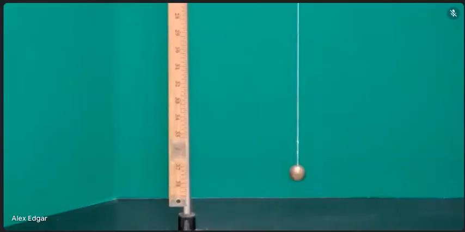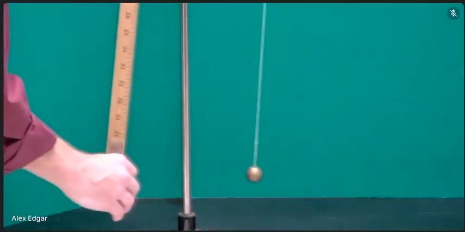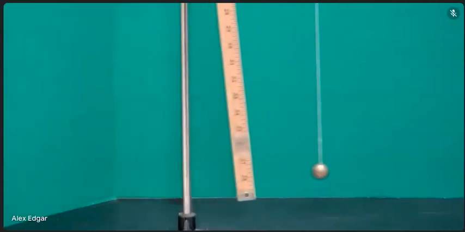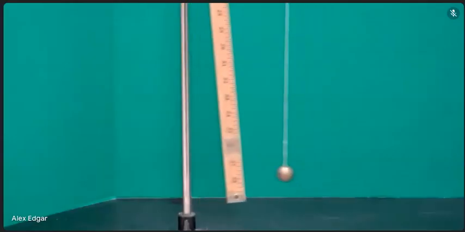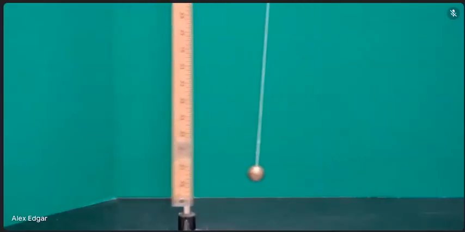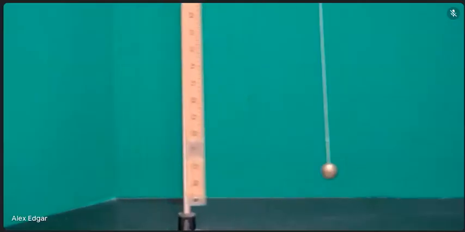And I want to show that because when I set them oscillating, one of them will oscillate faster than the other, and it's not because there's any difference in length. You should see that I started them at almost the same point in the swing, but then they get out of sync with each other because they have different periods.